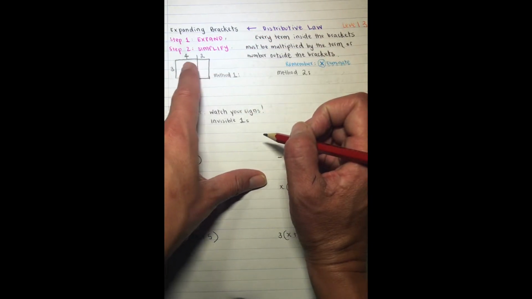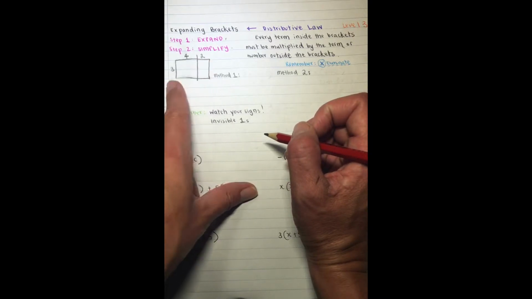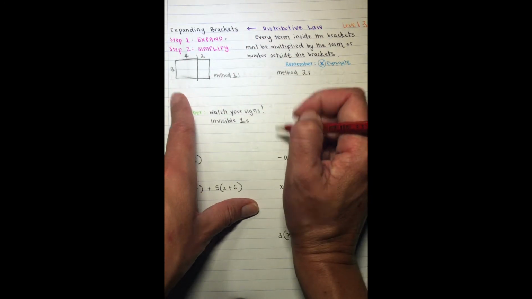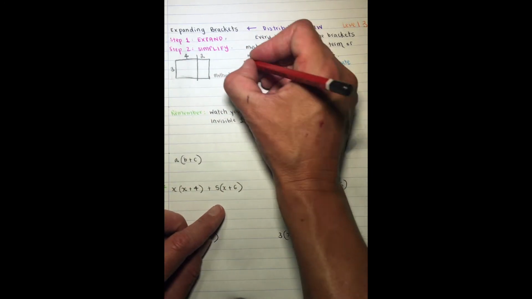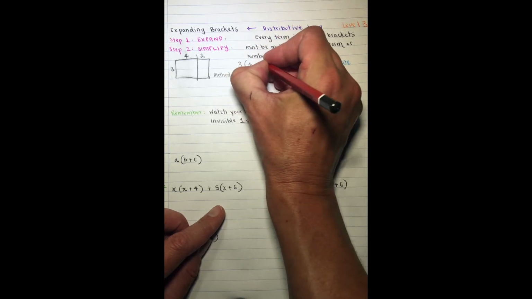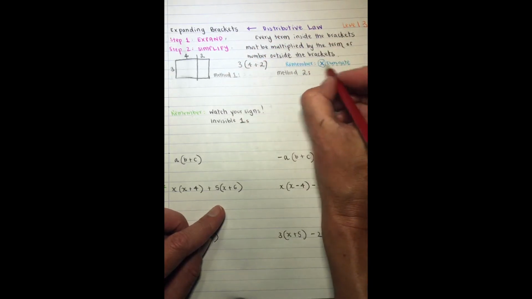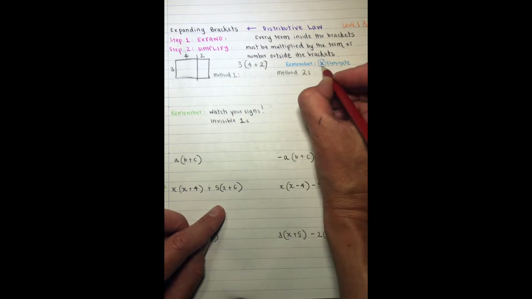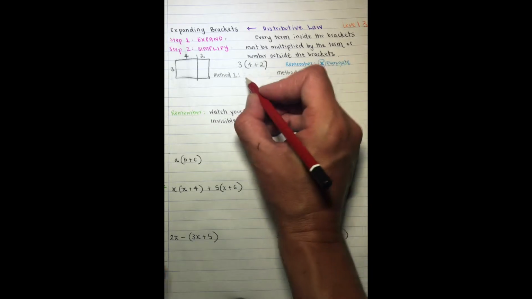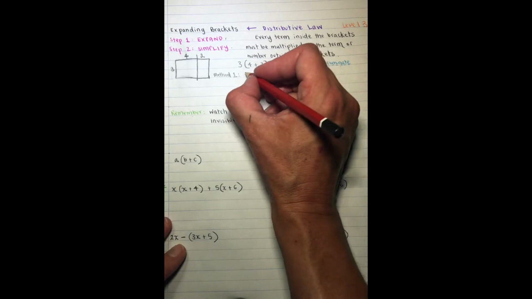And just pretend I don't know what 6 is. So I know that if I add 4 plus 2 and I times it by 3, I'm going to get the area of this rectangle. So in algebraic terms, that's 3(4 + 2). Remember, when we're working in algebra, one of the conventions is to eliminate multiplication signs, just to avoid confusion. We'll start with method 1.